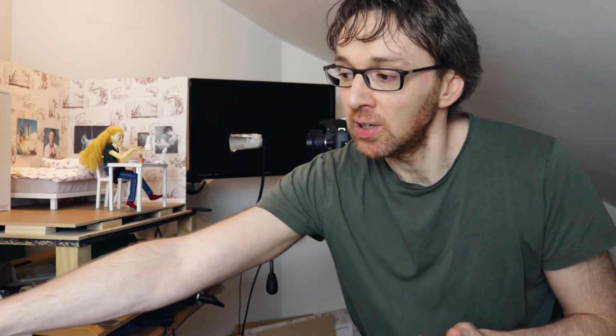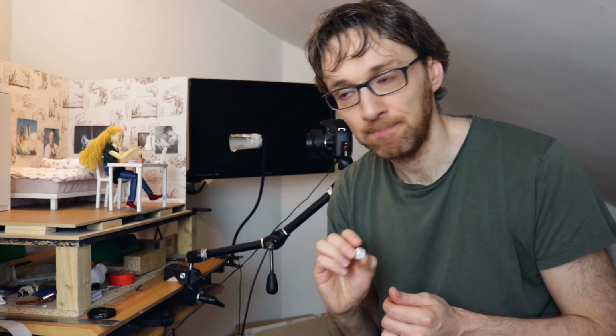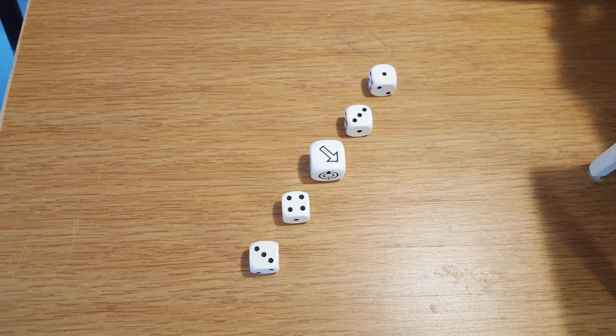So that is how you change the size of the depth of field. But to change its location, you need to change the focus. And I'll illustrate my point using some dice. Here I've set out these dice so that they're fairly evenly spaced, front to back.